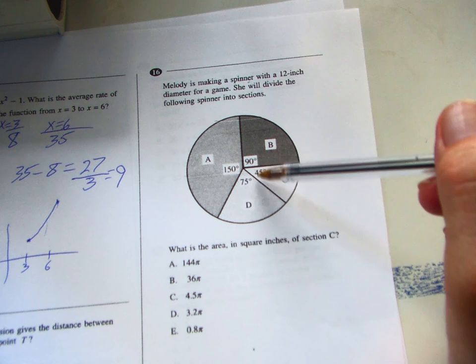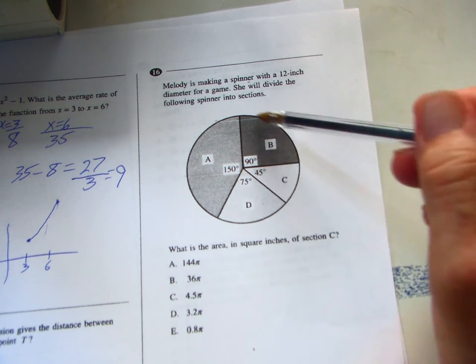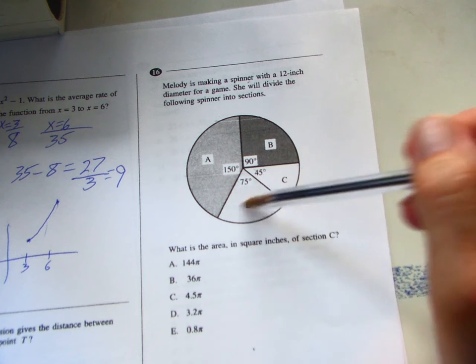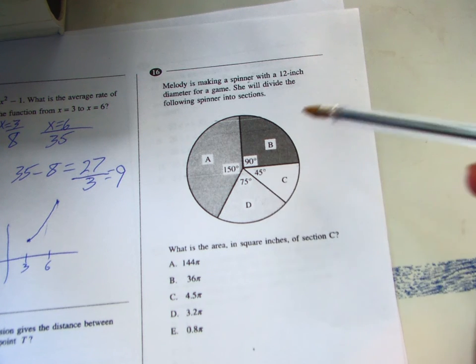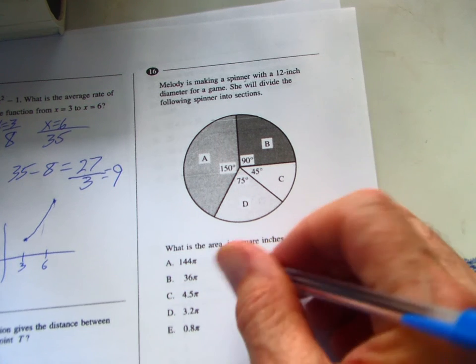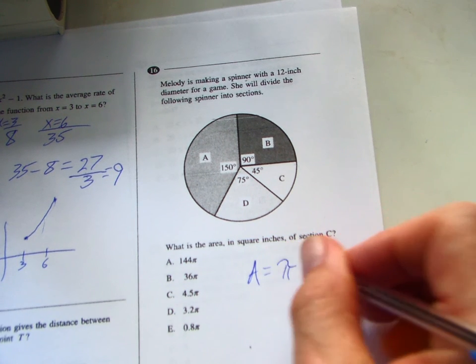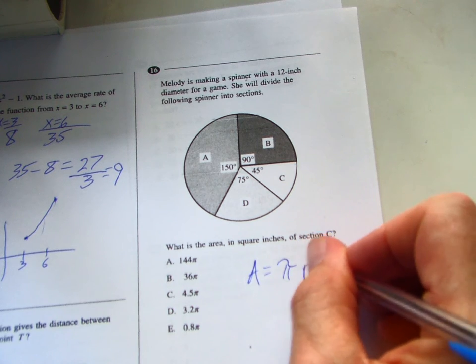How do you figure out the area of a piece of pie? What we're going to do is figure out the area of the whole circle first. Then we should be able to get the area of a piece of the circle. So what's the formula for the area of a circle? Area is equal to pi times the radius squared.